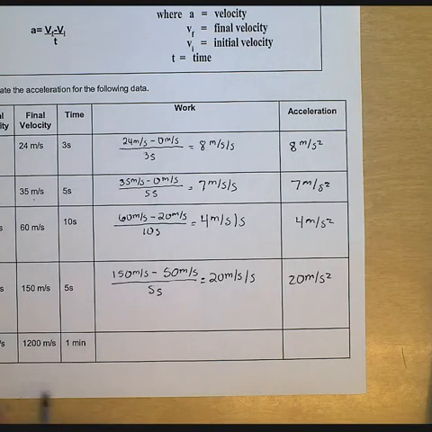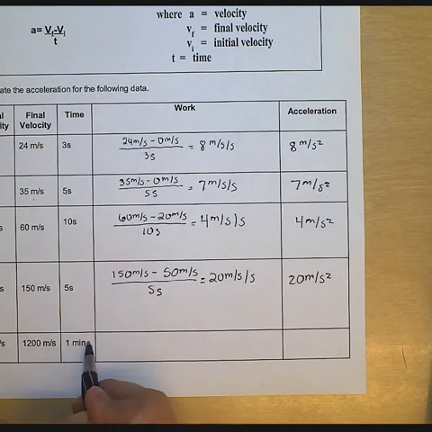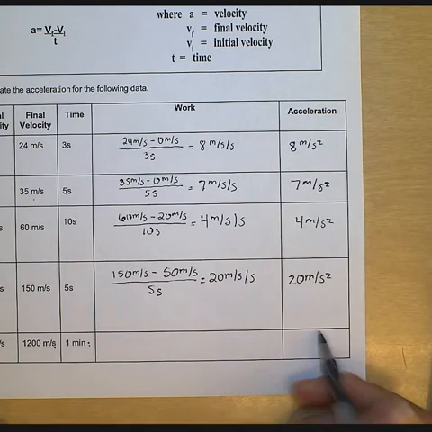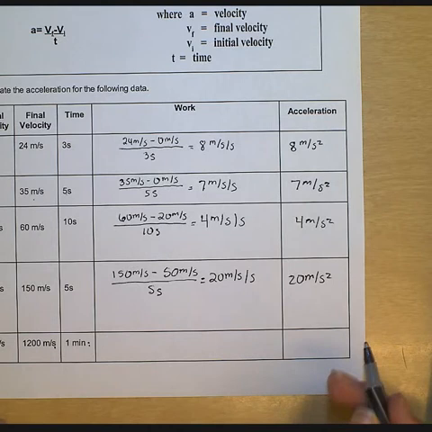Number 5. I have an initial of 25 meters per second, a final of 1,200 meters per second, divided by my 1 minute time. So here I have to think about, okay, well, that's a second and that's a minute. I could go ahead and convert, or I could keep it the same and have two different units for my acceleration, which is actually okay in this case.